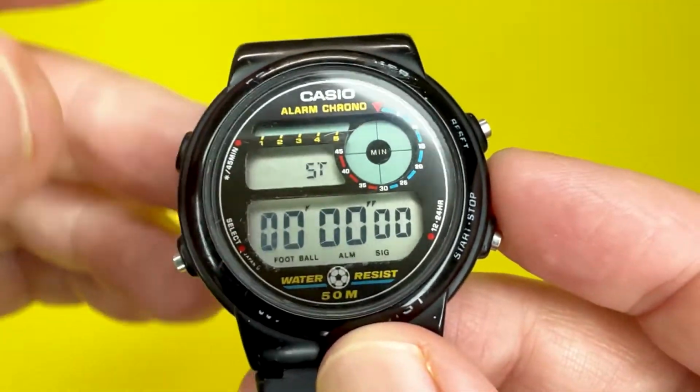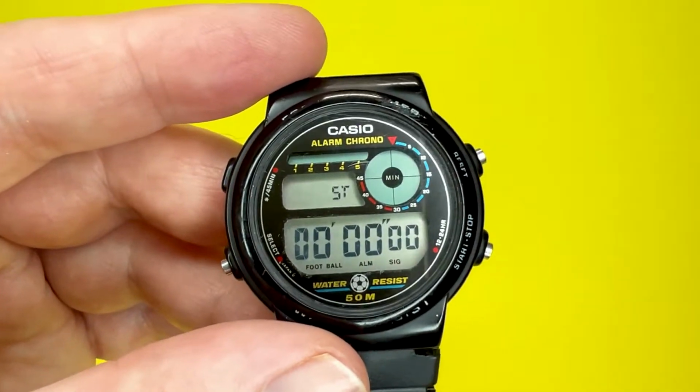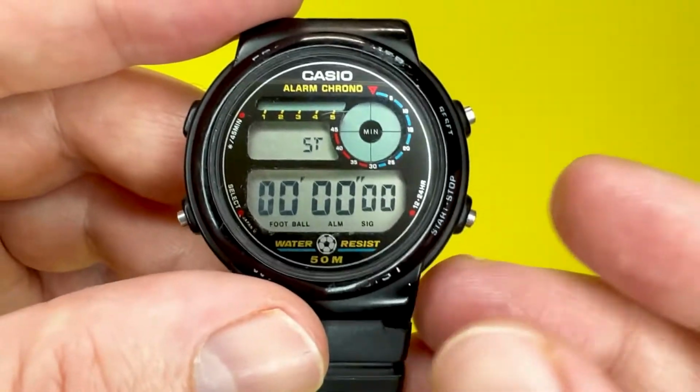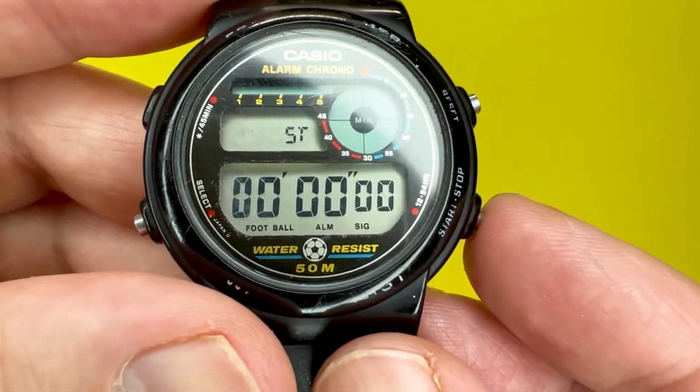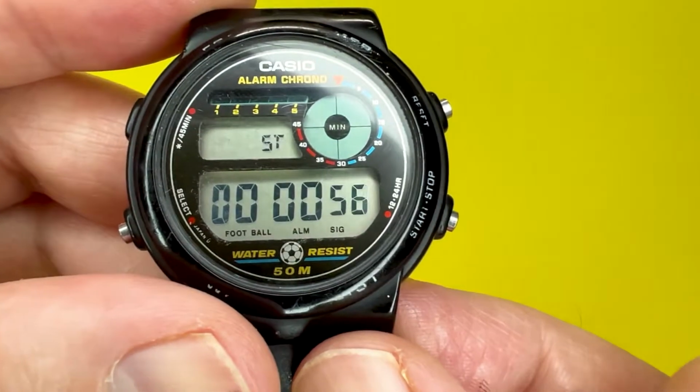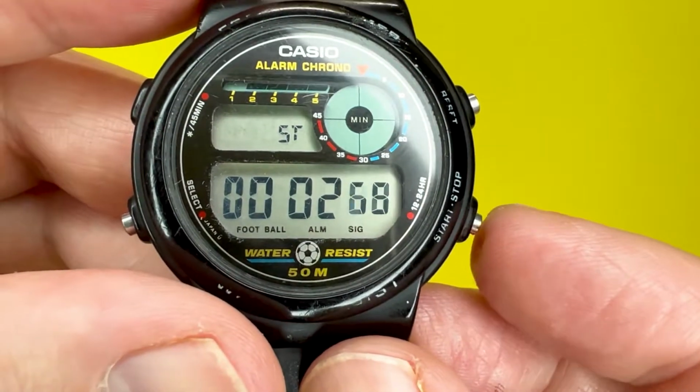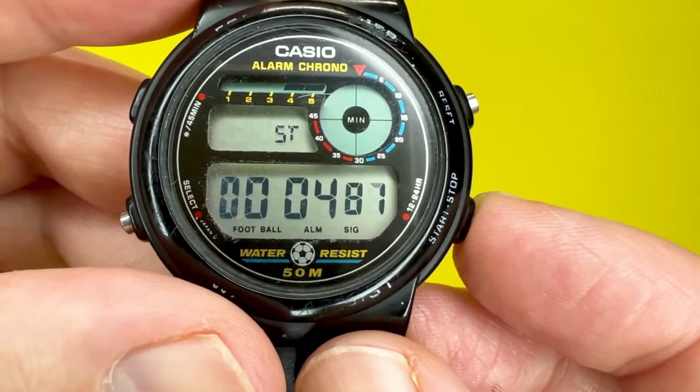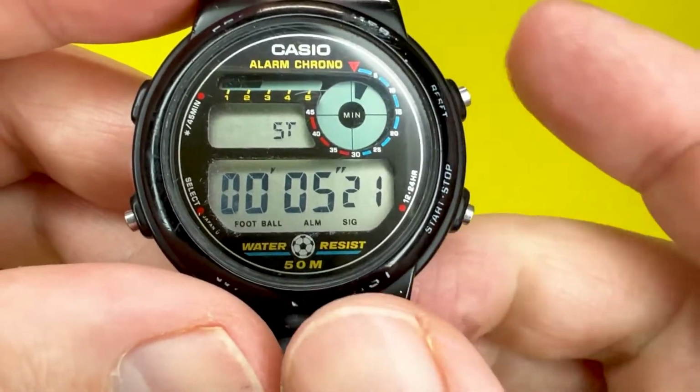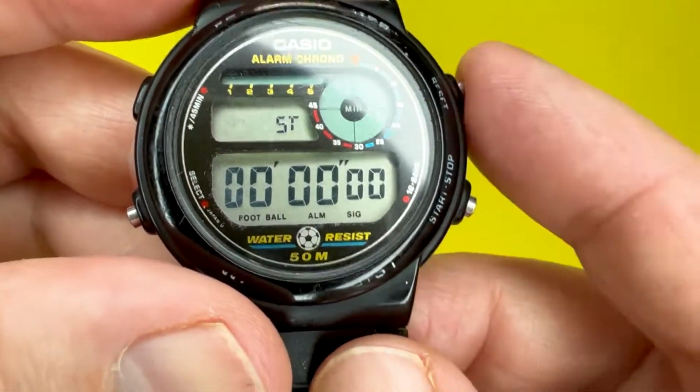Now the next mode to talk about is the stopwatch. Now this stopwatch is a simplistic stopwatch in its operation. So let's first of all do start and stop. You press this button here which says start and stop, and as you can see, the time is advancing. So if you want to stop it, press it again. Press that to reset it, the top right hand button.